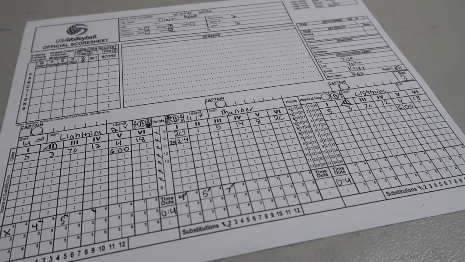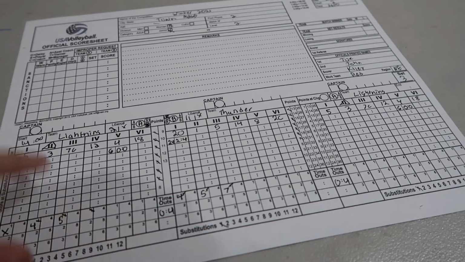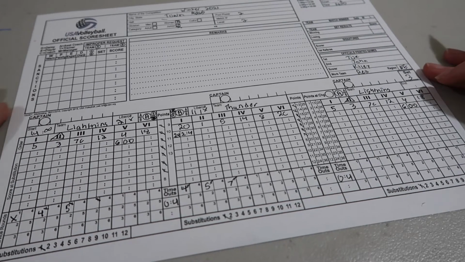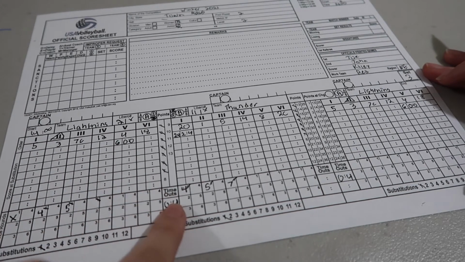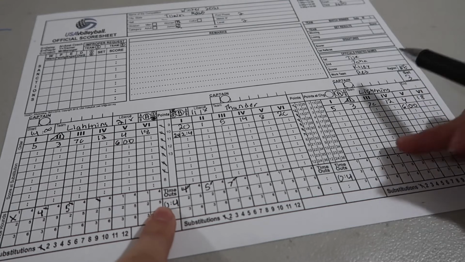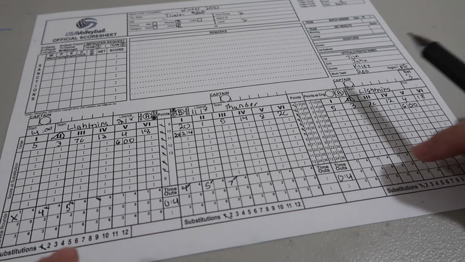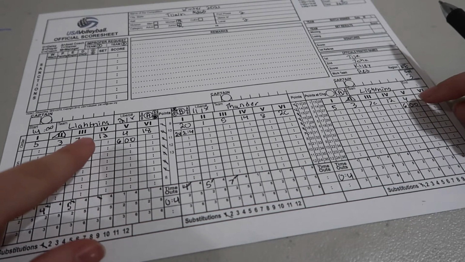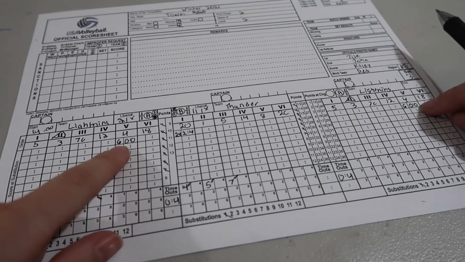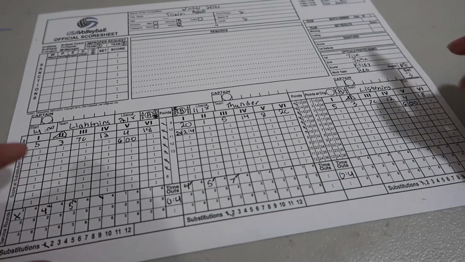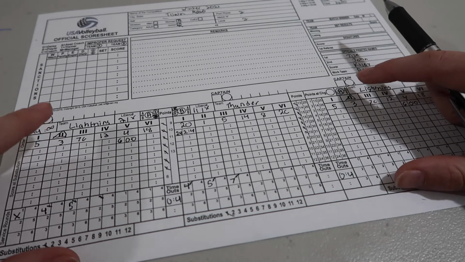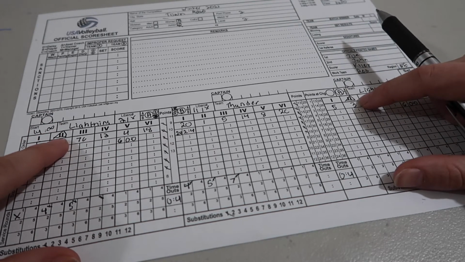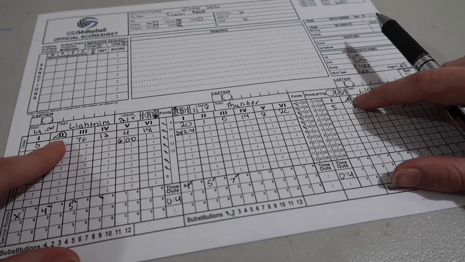So some of the set has been played, and the score is currently 7-7 with number 12 of Lightning serving. The big things I'm going to show you that get transferred over: when a team calls a timeout, if Lightning calls a timeout, their timeout gets written in both spots. Substitutions get written in both spots, both on the counter and on the chart, so you understand when the subs happen. The other thing that gets moved over is the libero tracking triangle. If a libero is to serve, that triangle gets moved over.